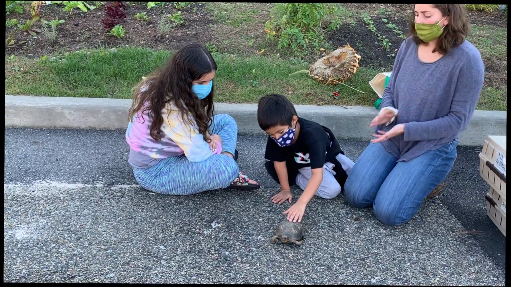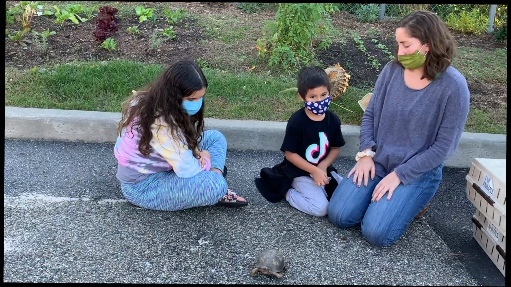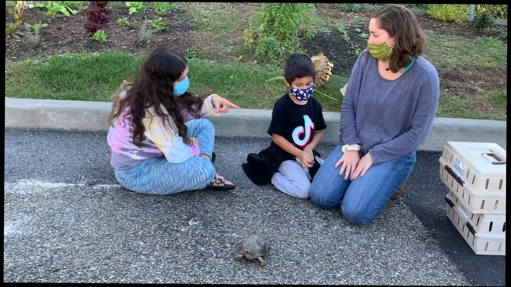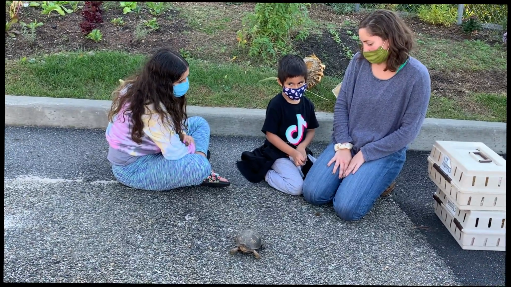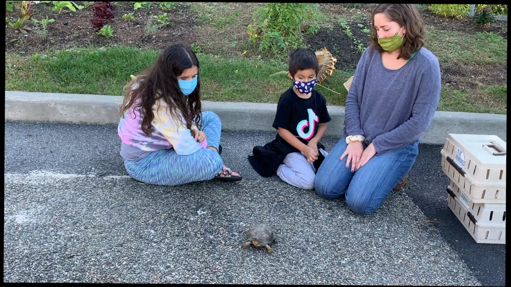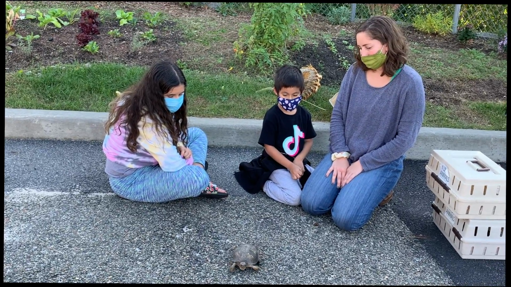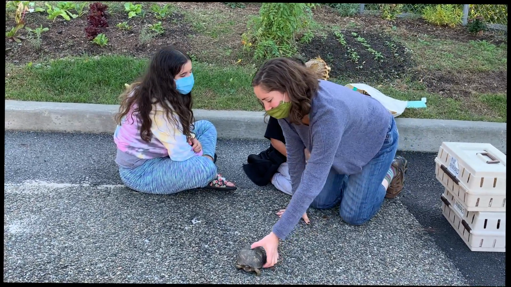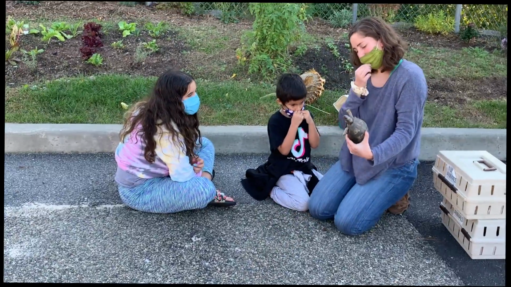So who do you think is better at dispersing seeds in terms of getting them far away from the mom plant? Nova, right? So Nova can bring it a lot farther away than this guy can. Yeah, he does a little bit of hiss to protect himself.